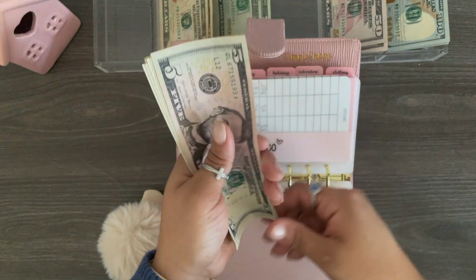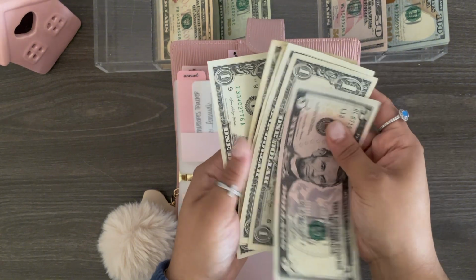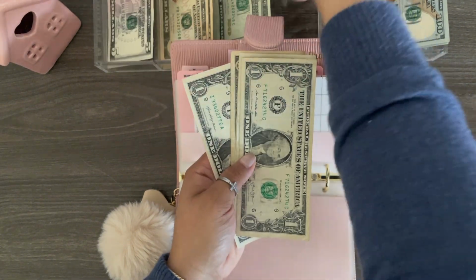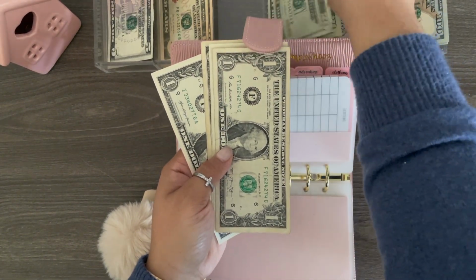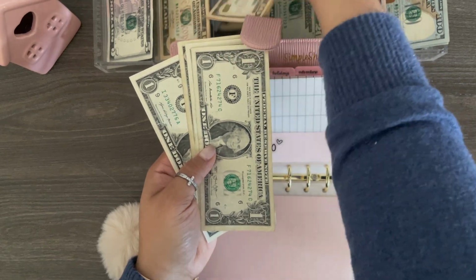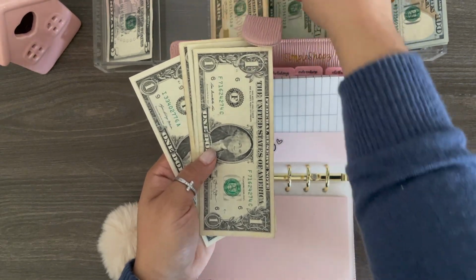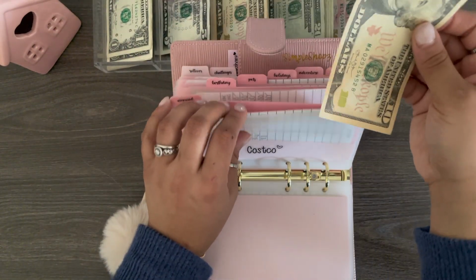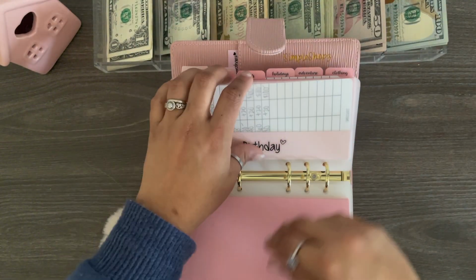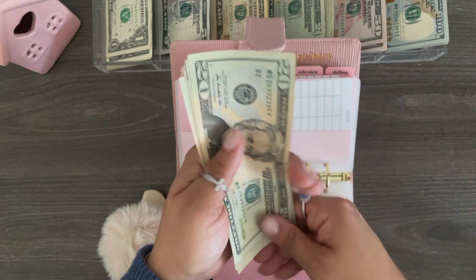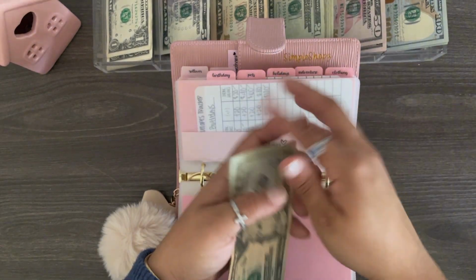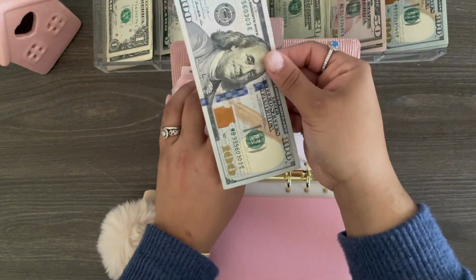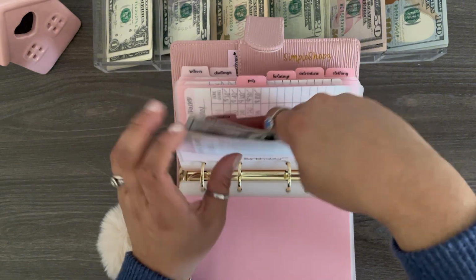Annual, we have 5, 6, 7, 8, 9, 10. Let's go ahead and put this down. Let's move all of this here. I need space for the singles. Okay, so we're gonna grab a 10. Birthday, we have 20, 40, 60, 80. Put that back, grab a $100 bill.